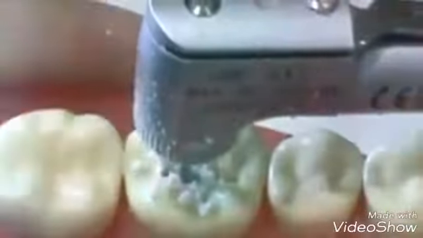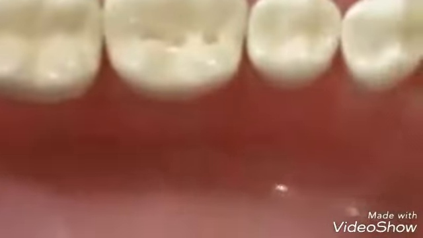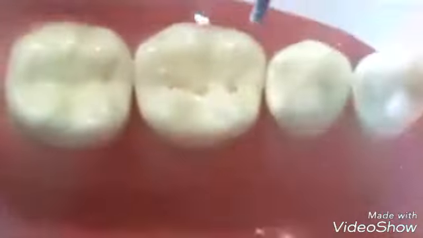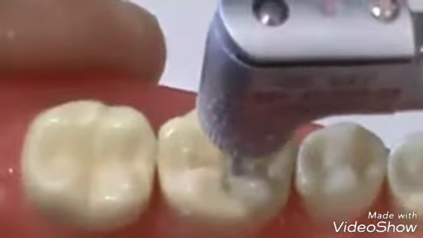No tilting is done during this phase of cutting. The bur should be upright or perpendicular to the occlusal plane.